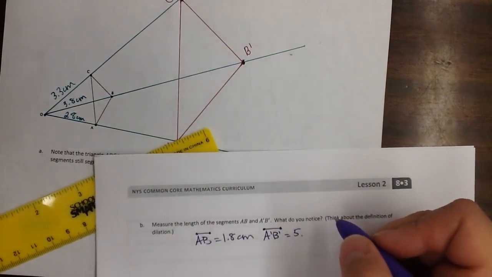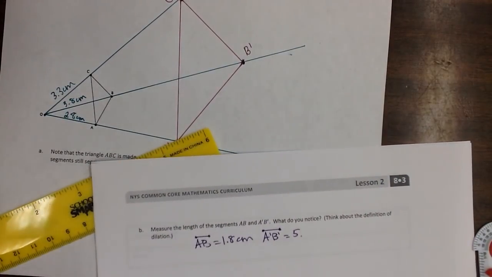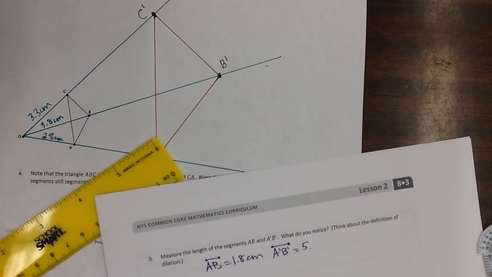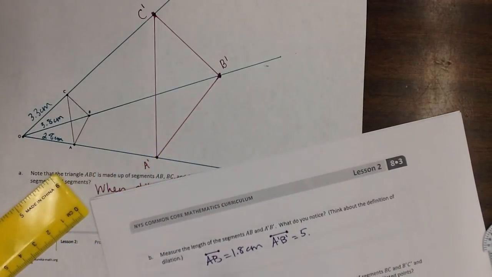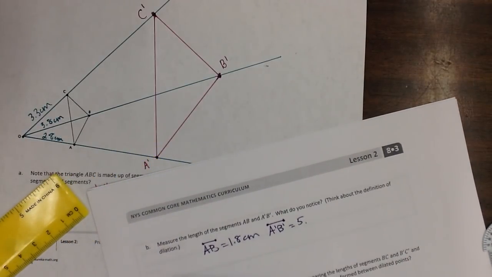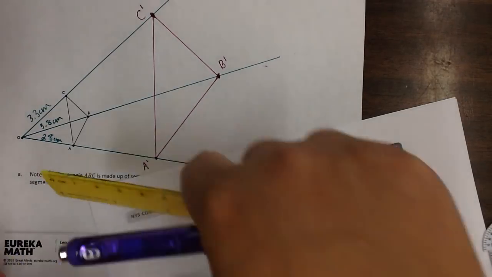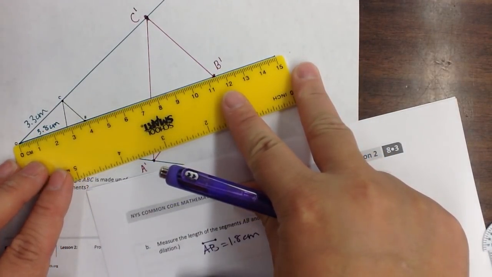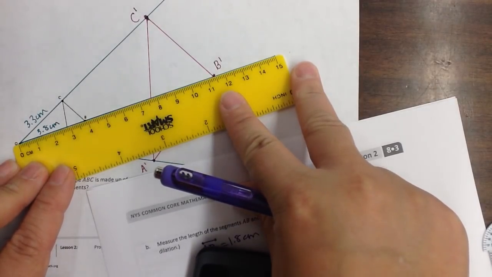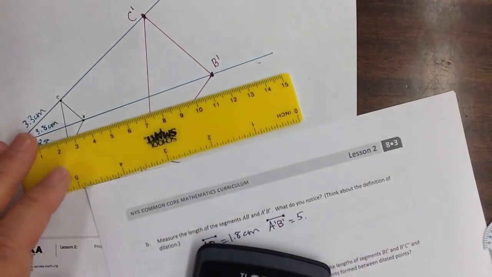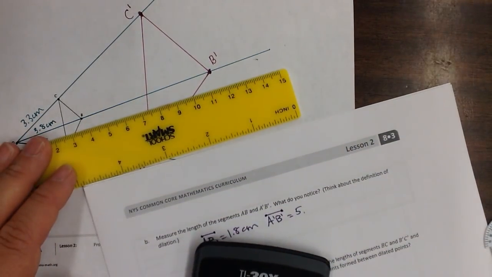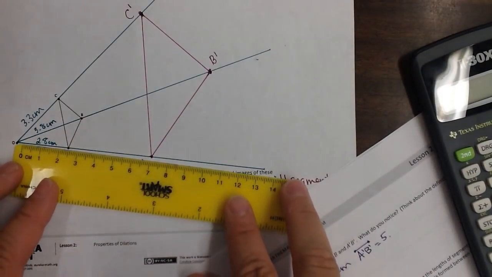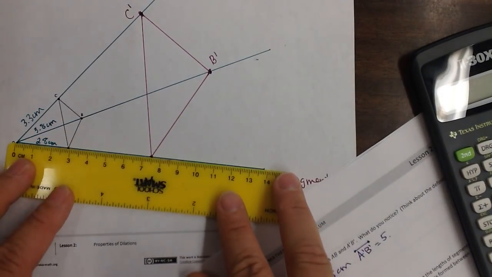Maybe I didn't do some calculation. Oh, so I messed this up.